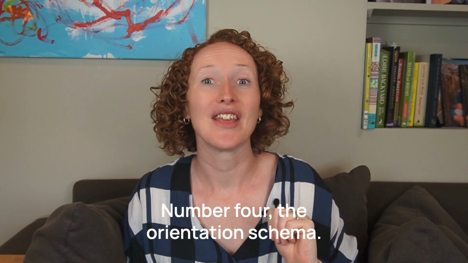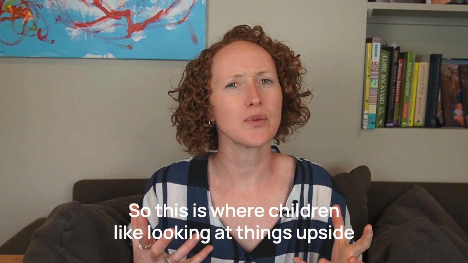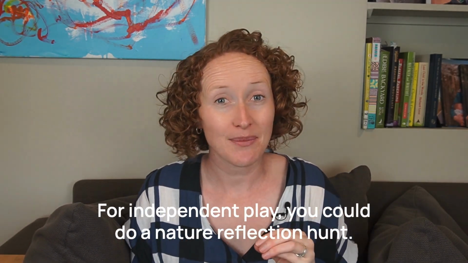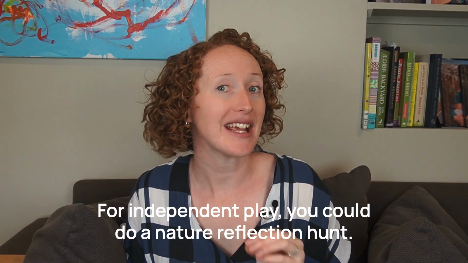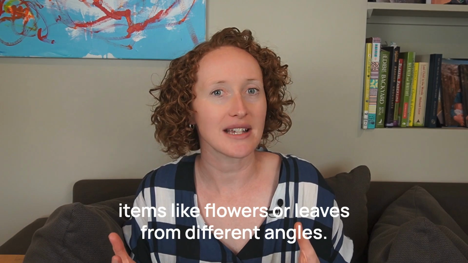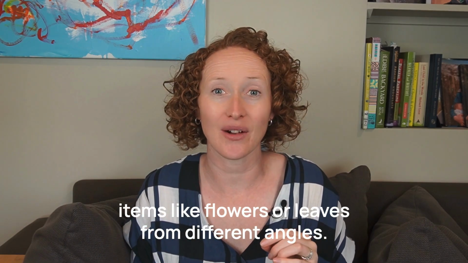Number 4, the orientation schema. This is where children like looking at things upside down or from different angles. For independent play, you could do a nature reflection hunt using a small mirror, looking at natural Easter-themed items like flowers or leaves from different angles.